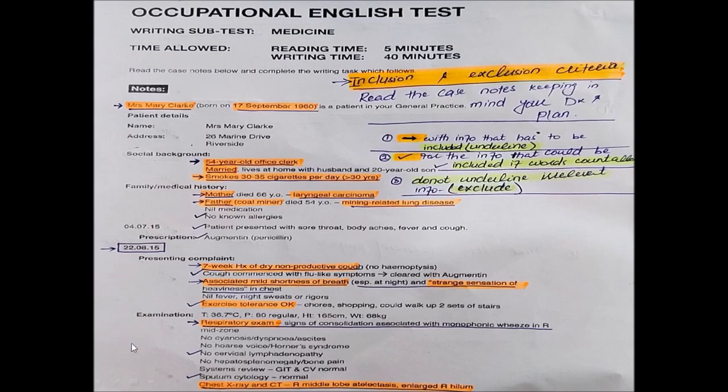So we can see that for carcinoma, lymph node status is very important for any type of carcinoma. So for bronchogenic carcinoma, cervical lymph node status is very important. Although there is no cervical lymphadenopathy, we can mention this information as well. Okay, so that's why I have used this tick mark here.